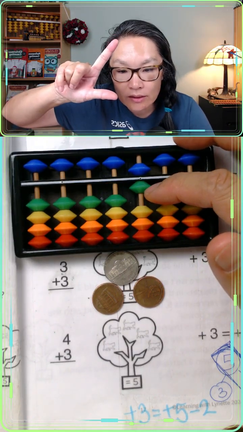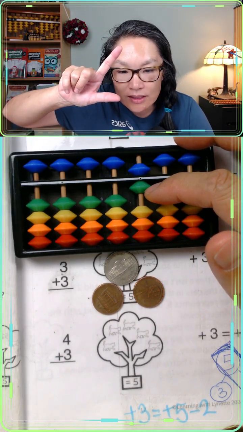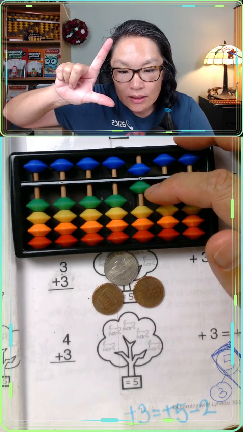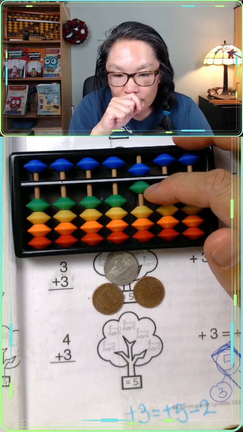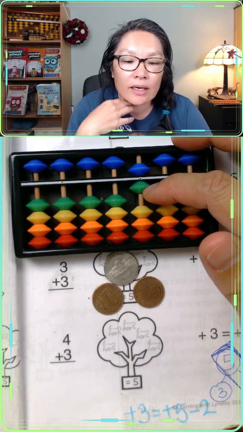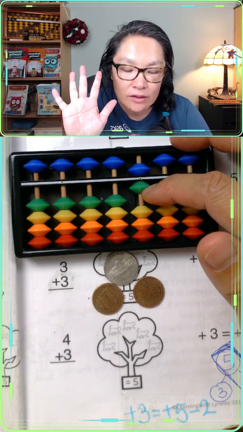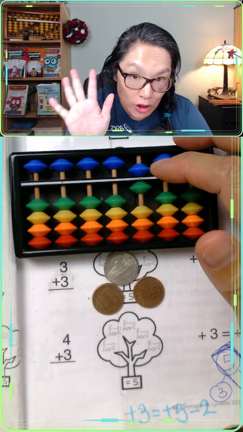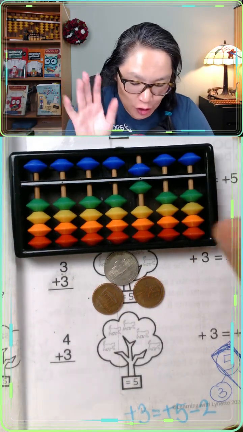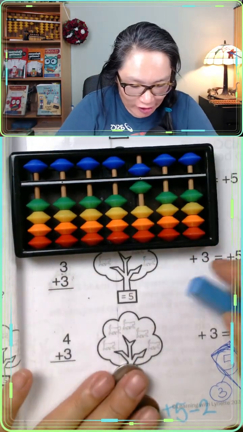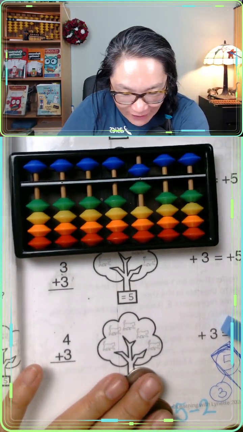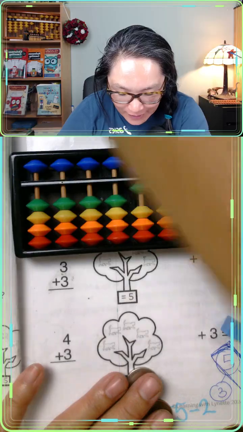I had a thought. It's got 5 beads like your hand has fingers. Exactly. You could say, this is a little dark. You could say this, if I had 3 on the abacus, I don't have enough.